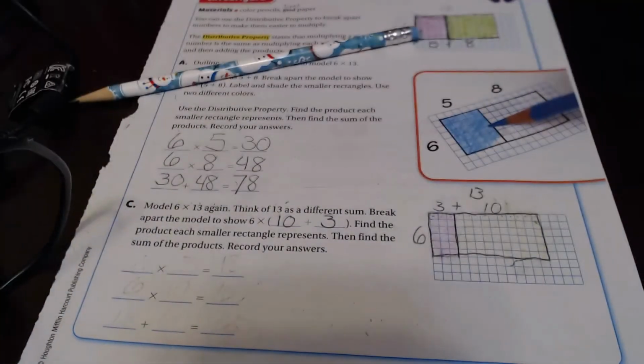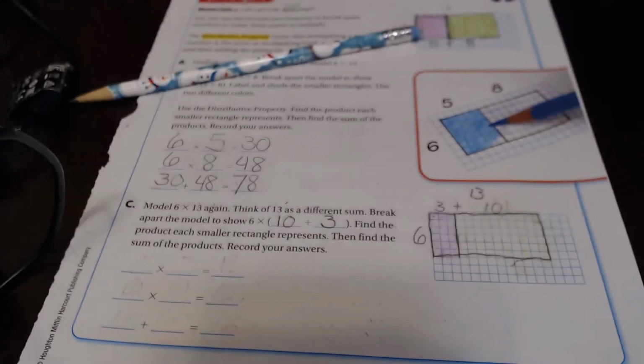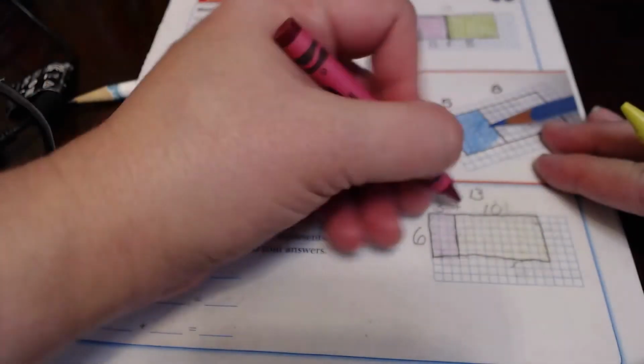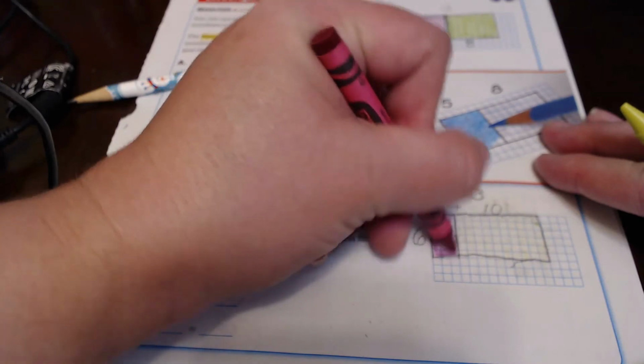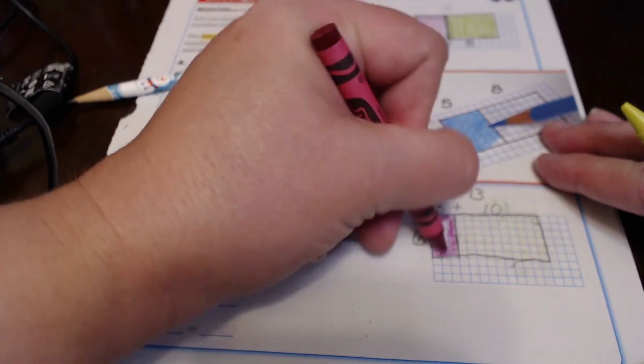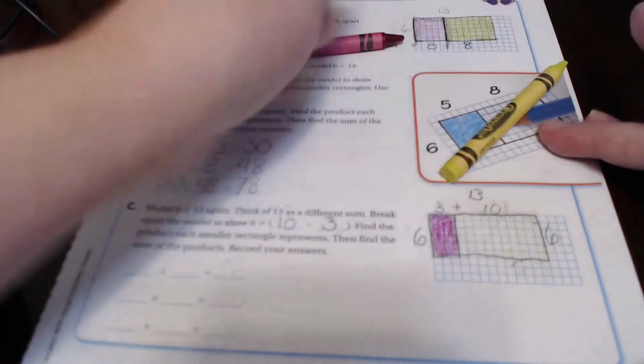I'm going to shade it in. I'm going to use violet red this time and yellow green. Here we go. All right, 6 times 3. From my brain, I'm going to write a 6 on that side.